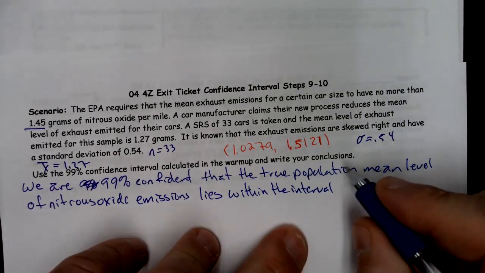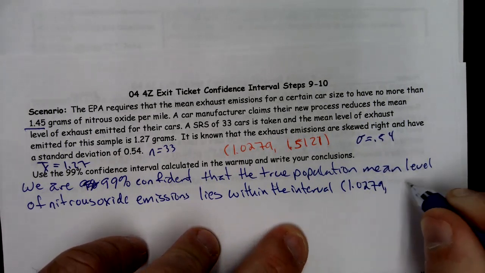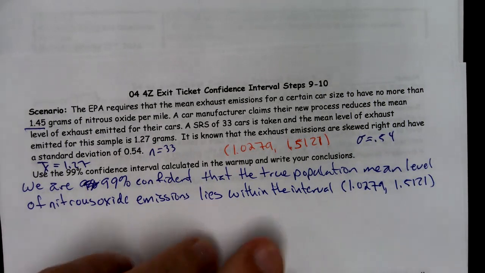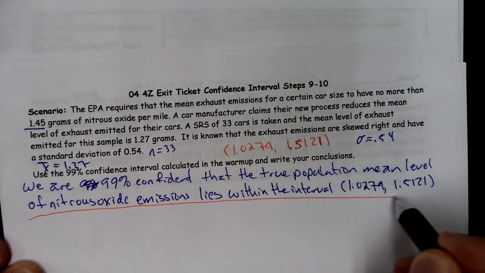And we state our interval, 1.0279 to 1.5121.